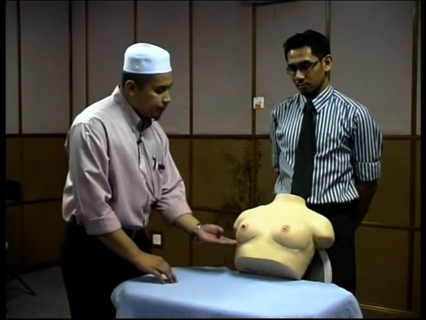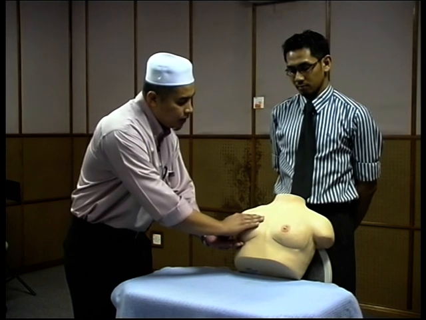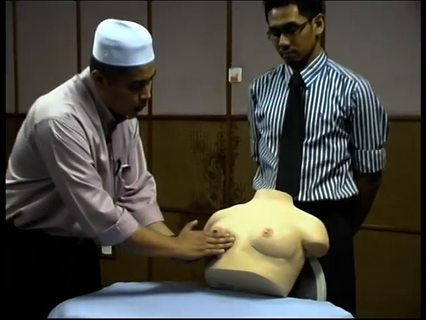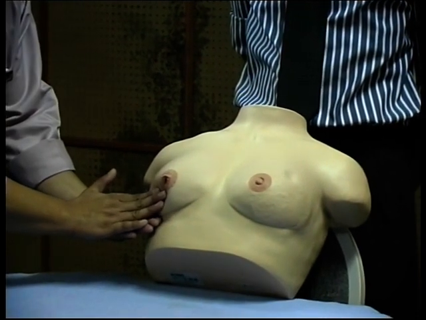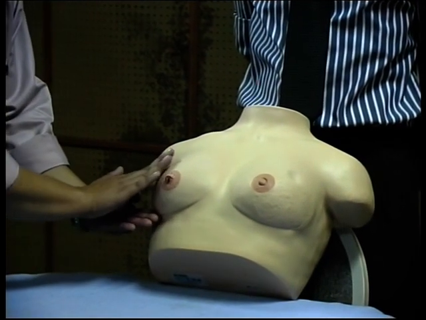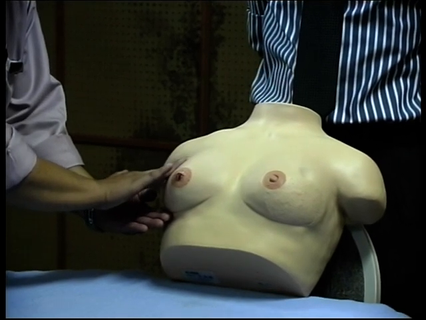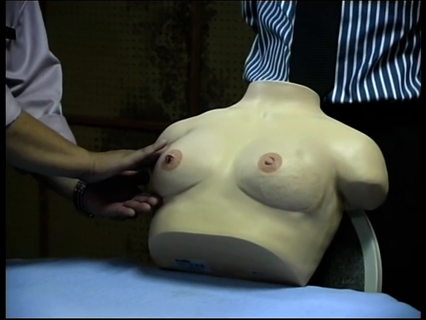First, palpate in circular motion from the inner upper quadrant of the breast, then the lower inner, then the lower outer, then the upper outer of the breast. Then go towards the axillary tail.